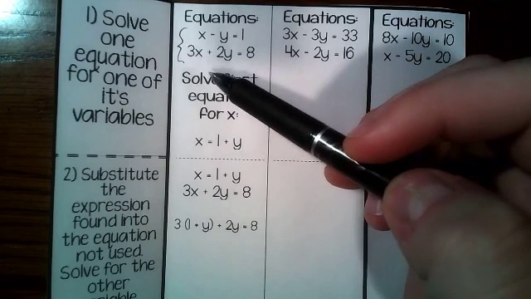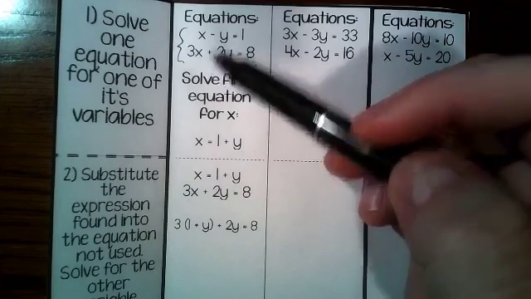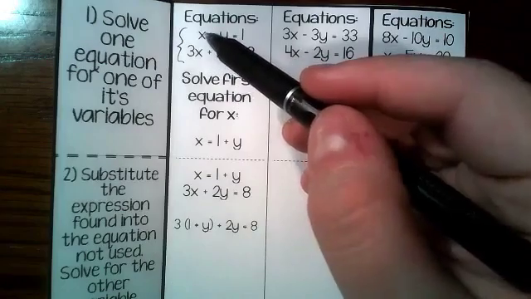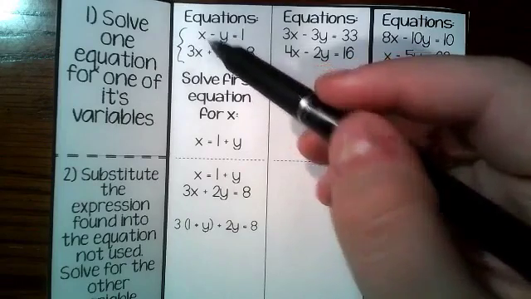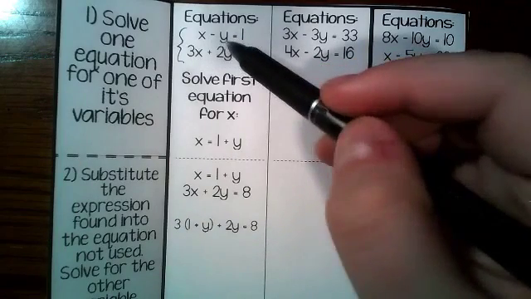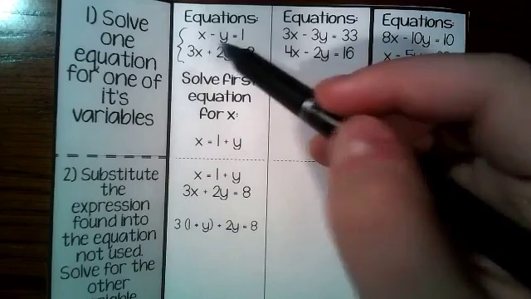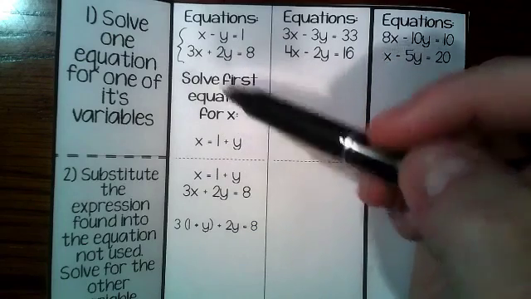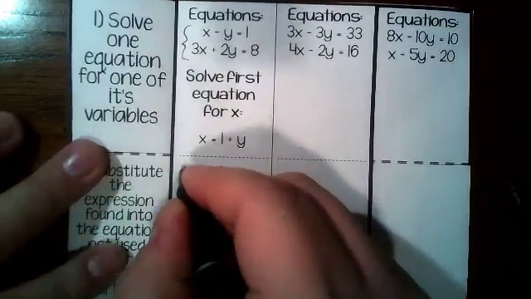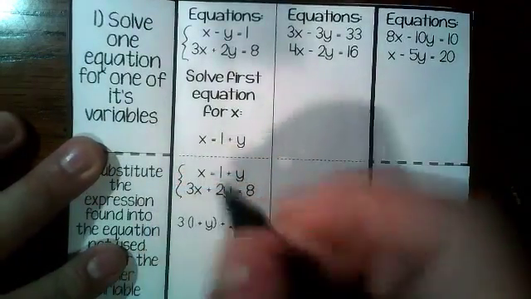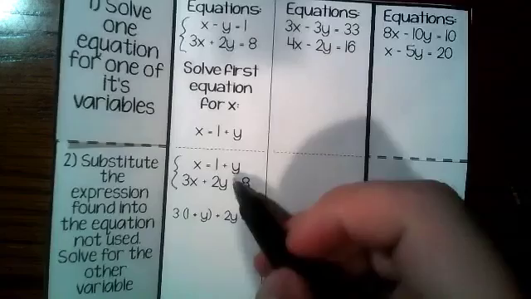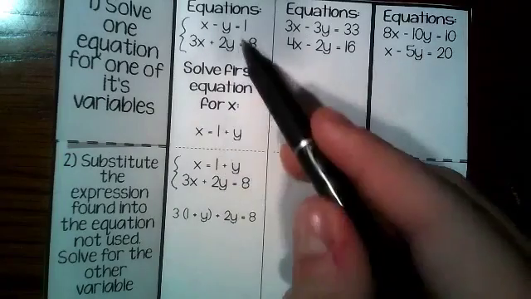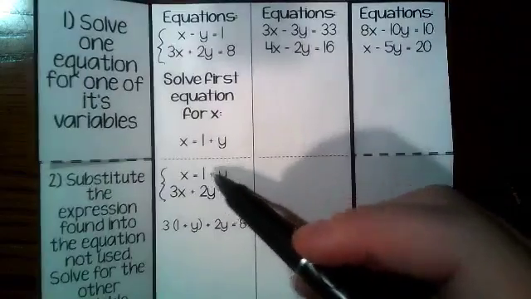What is the easiest one to solve for? In this case, it's this first equation, and it's x, because there's only one step to get x by itself. We add y to both sides. When we add y to both sides, we get x equals 1 plus y. And I rewrite my new system. It's the same thing, it's just this equation is written differently. I haven't changed the value of anything, just the way it looks.